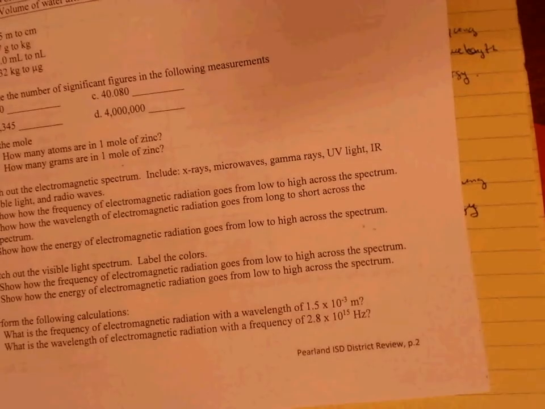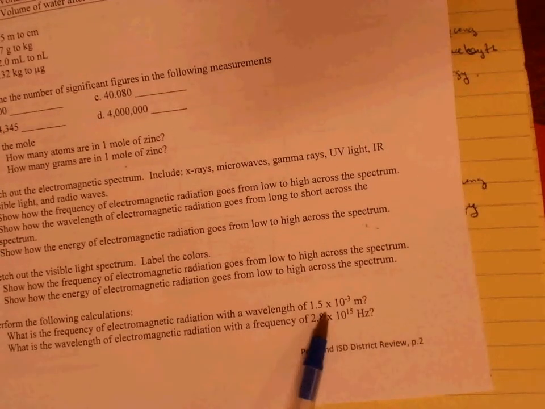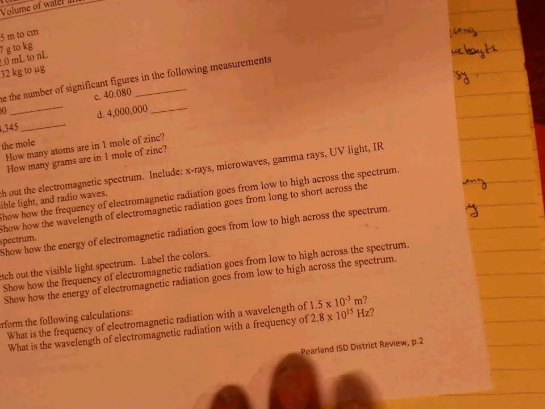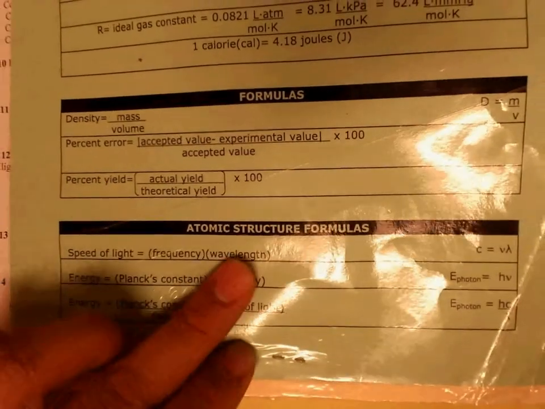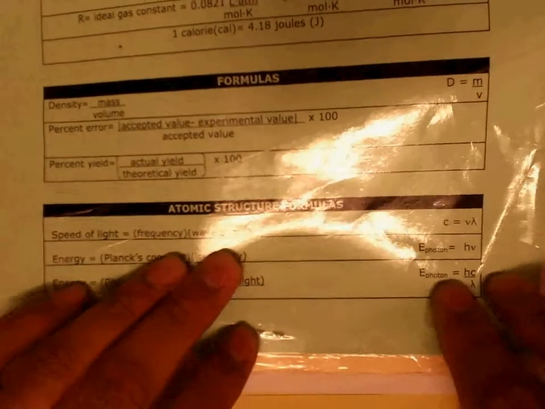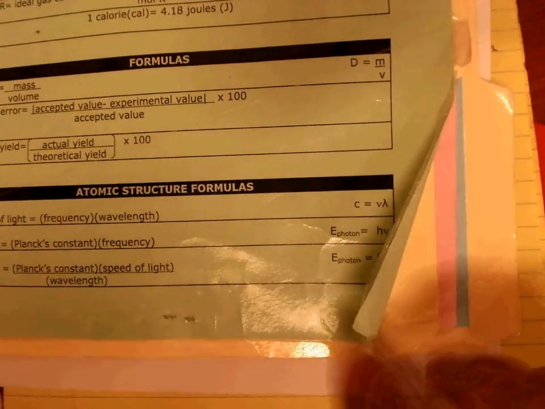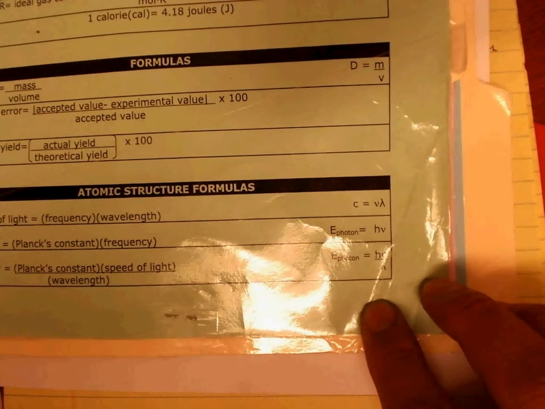14 asks us to perform the following calculations. What is the frequency of electromagnetic radiation with a wavelength of 1.5 times 10 to the third nanometers? Well, I don't even know my formulas. Good thing I have my conversion chart. And here I have atomic structure formulas, and the atomic structure formulas will give me some equations. So this is asking me to look for frequency, and it gives me wavelength.